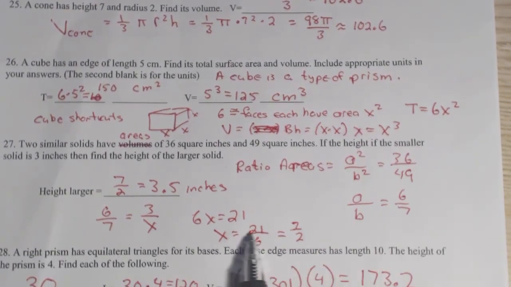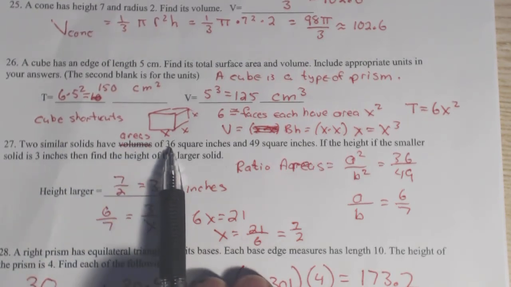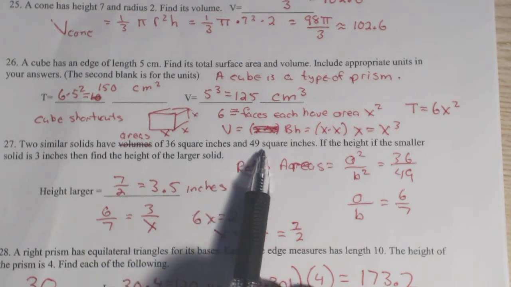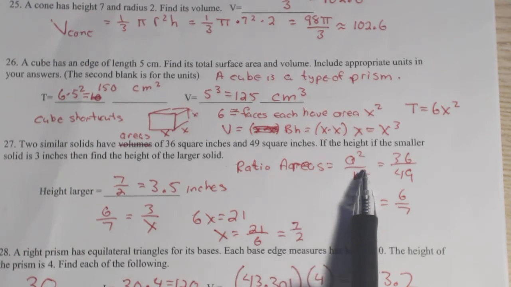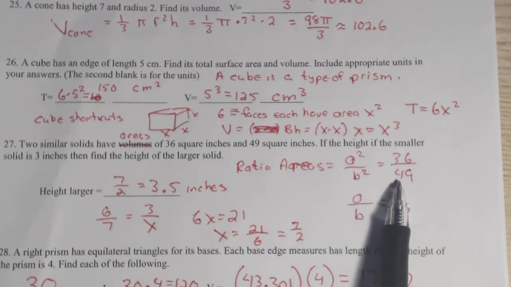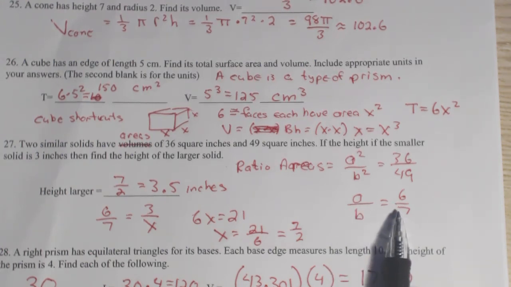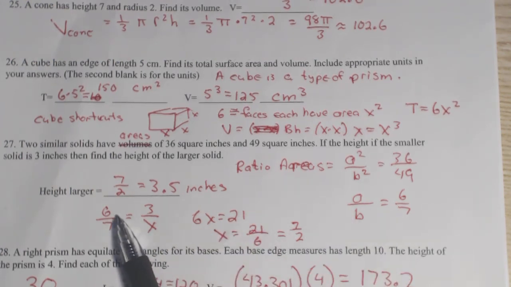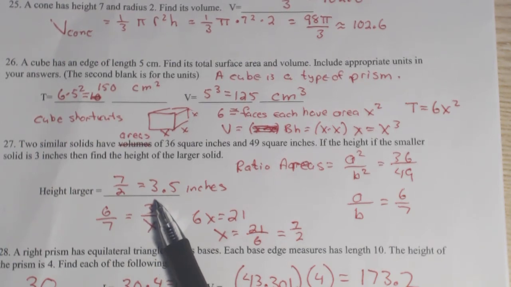Here's another problem. I did have to change the words here to make this appropriate. The two similar solids have areas of 36 square inches and 49 square inches. Suppose that means total areas. So we know that the ratio of areas will be the scale factor squared. So a squared over b squared will be 36 over 49, the ratio of their areas, which gives us scale factors by taking square roots of 6 over 7. The heights are in the same ratio as the scale factor. So 6 is to 7 as the height of the smaller is to the height of the larger. Cross multiply and solve and you get 3.5.